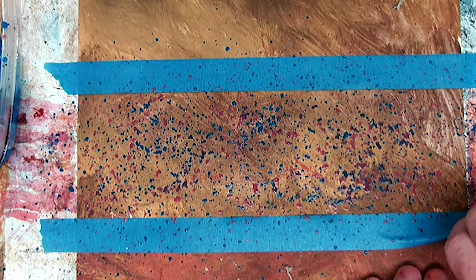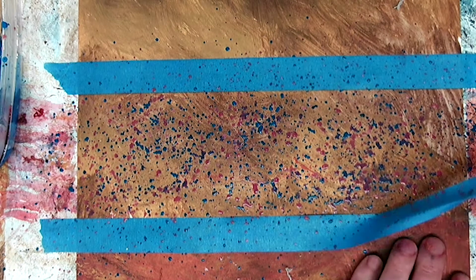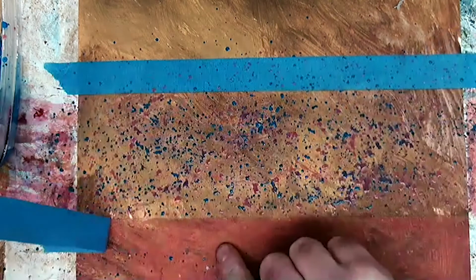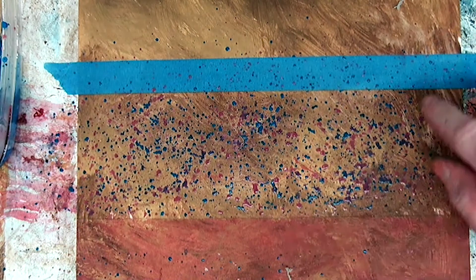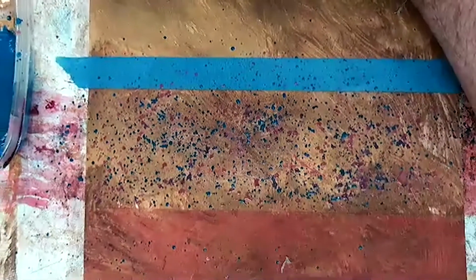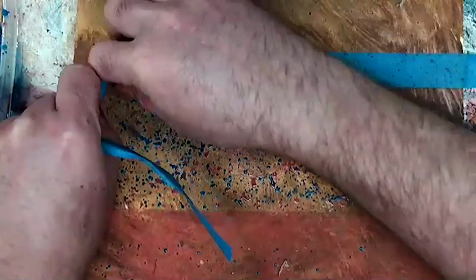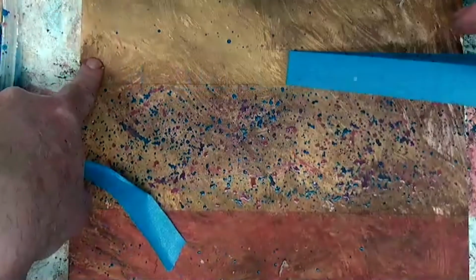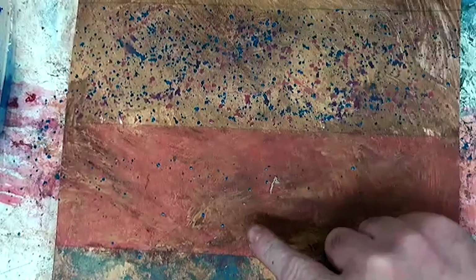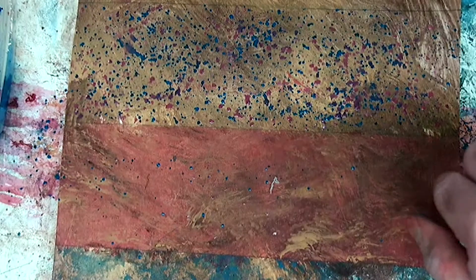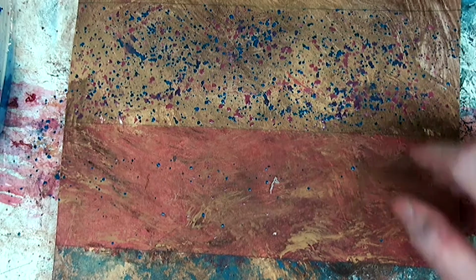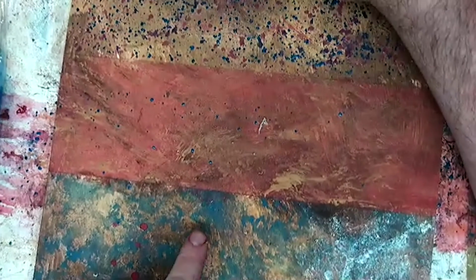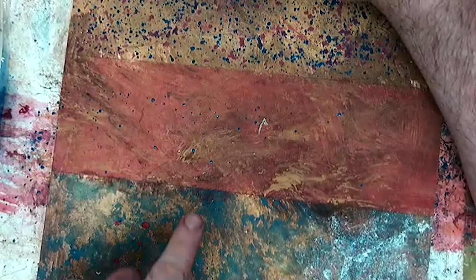We're starting to get a nice collection of colors here. As I peel off my tape, you can start to see some of the variation in our little spattering here versus the last technique we did, which was flogging with a flogger, versus the sponging we did earlier on. You see these textures look very different between the three, not just color, but texture.